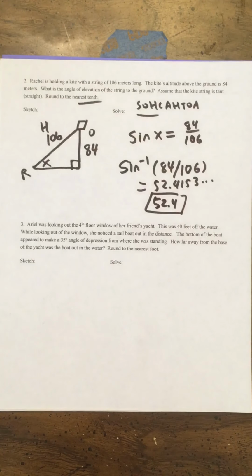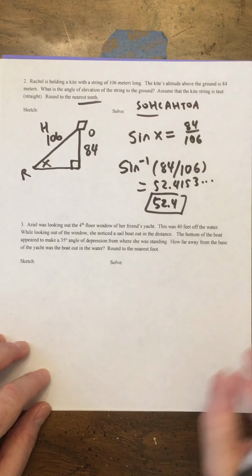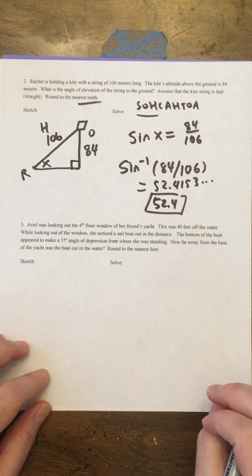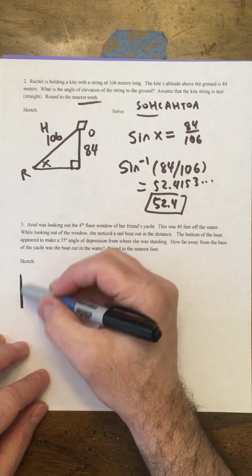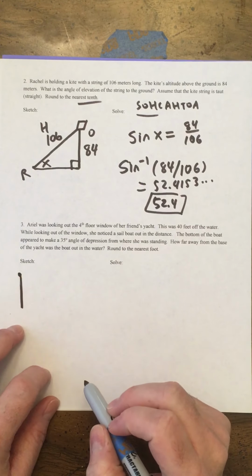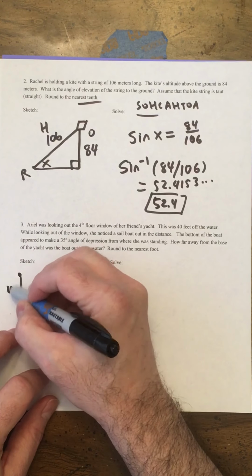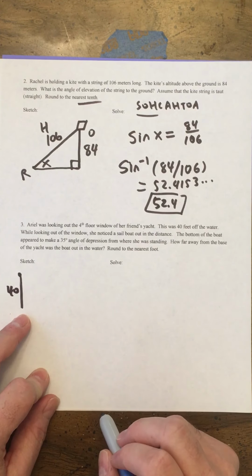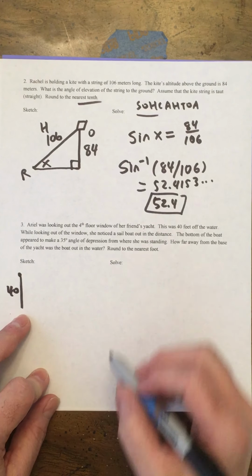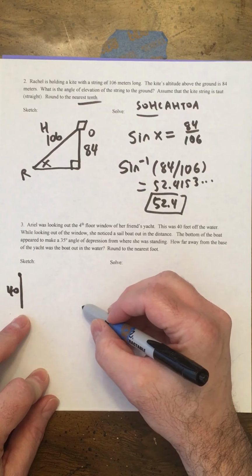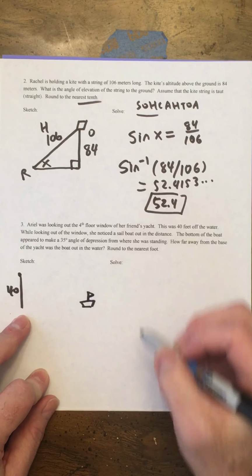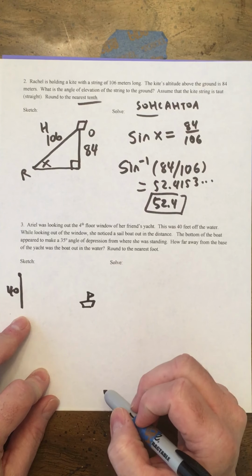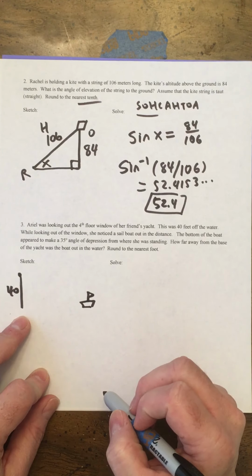Okay, next problem. Ariel was looking out the 4th floor window of her friend's yacht. So this obviously is a giant yacht, probably like a cruise ship. So she's, let's say, up here looking at her 4th floor window, which is 40 feet above the water. While looking out the window, she noticed a sailboat out in the distance. So she's looking out here at a little sailboat. Okay? And the bottom of the boat appeared to make a 35-degree angle of depression from where she was standing.